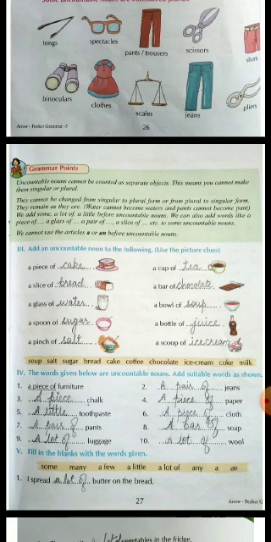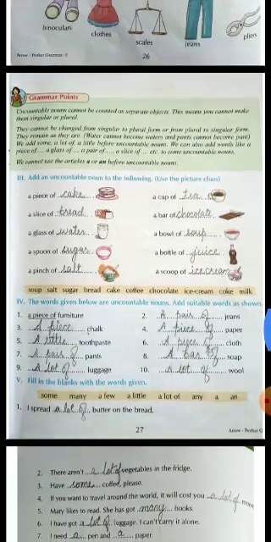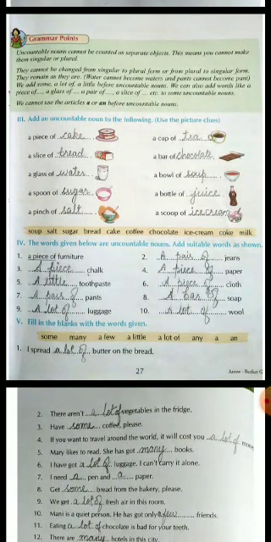Now add an uncountable noun to the following. Use the picture clues. So there is an exercise given, exercise number 3. Add an uncountable noun to the following. Use the picture clues. A piece of, students, I will give you this exercise as homework. You do it yourself. You have to look at the picture and write the name of that thing in the blank which is given here. For example, a piece of cake, because the picture is of cake. So look at the picture and write the name of that picture in the blank which is given in this question.